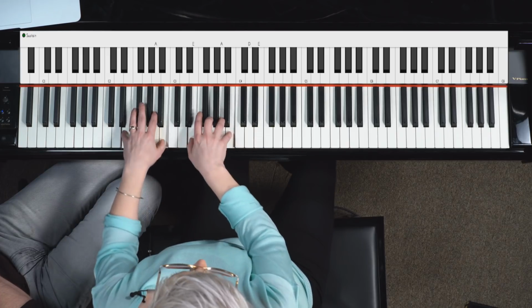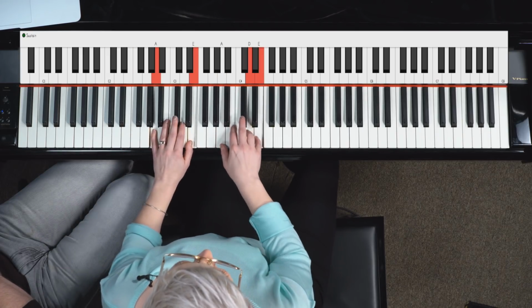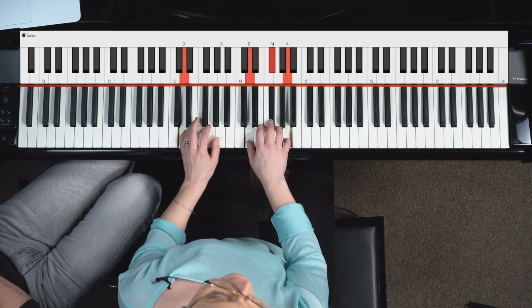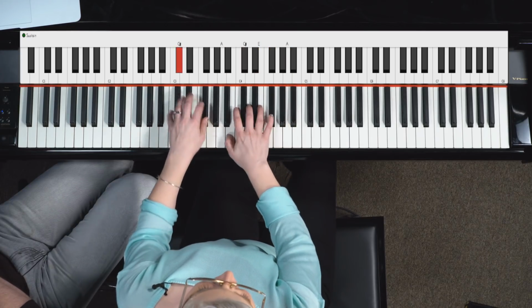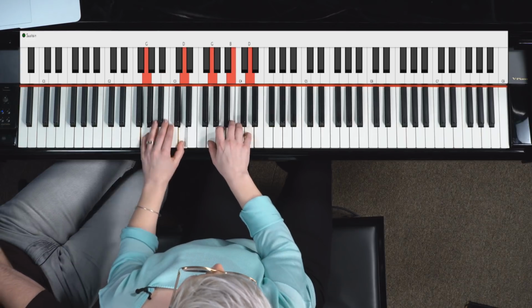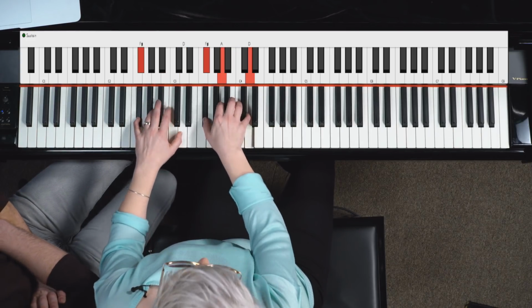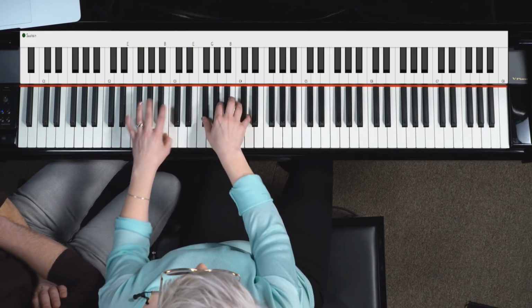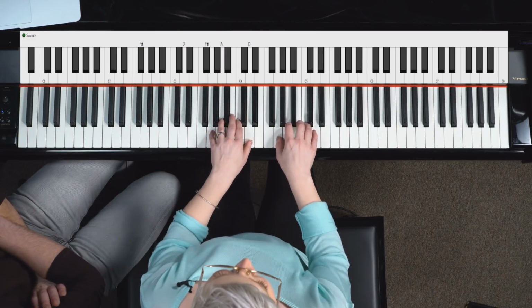Sorry, I said that wrong. E minor, and then the A. So again, D, A over C sharp, B minor or B minor 7, and then G, D over F sharp, E minor, and then we land ourselves back in this.